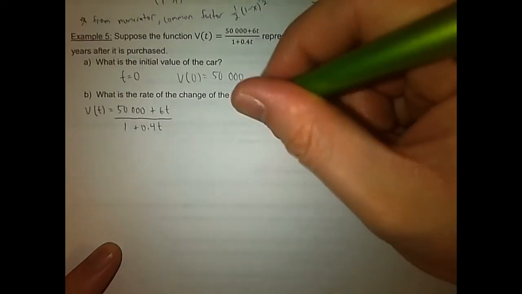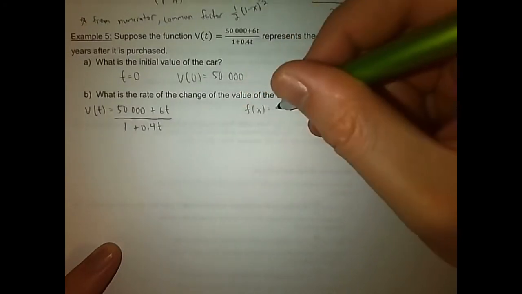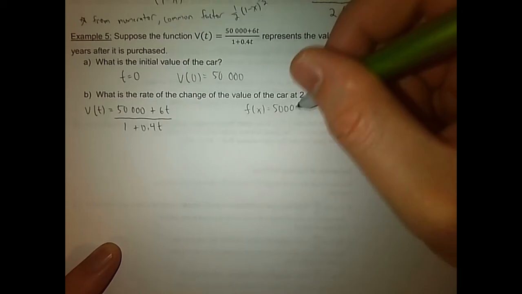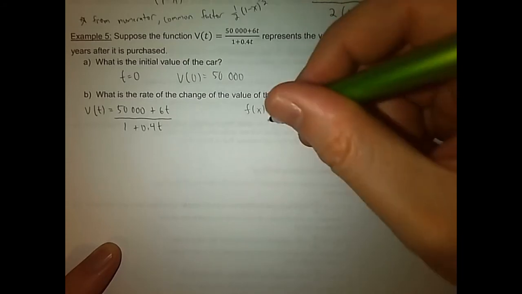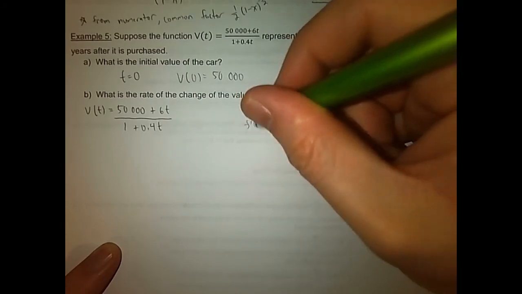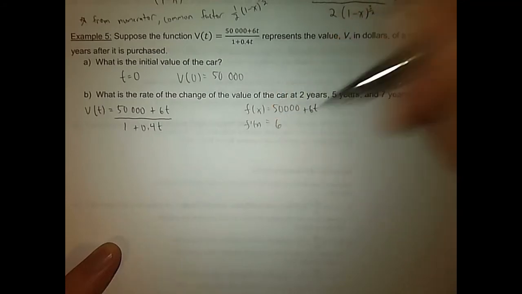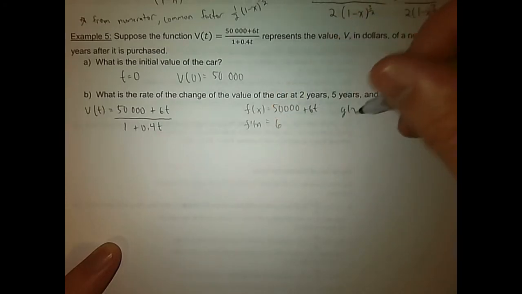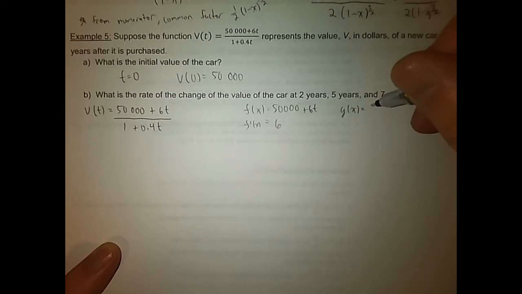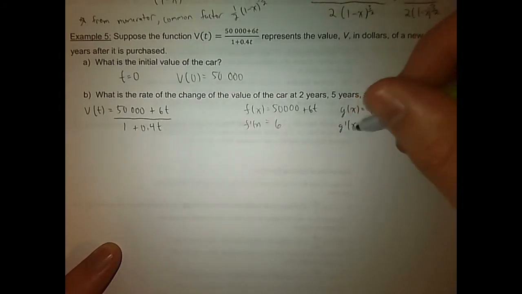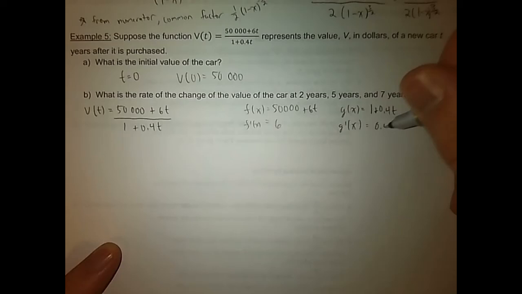So again, f at x we can say is the numerator, and then the derivative of that is just 6. G at x is 1 plus 0.4t, and then g prime at x is equal to 0.4. So again, I'm going to do my quotient rule equation.